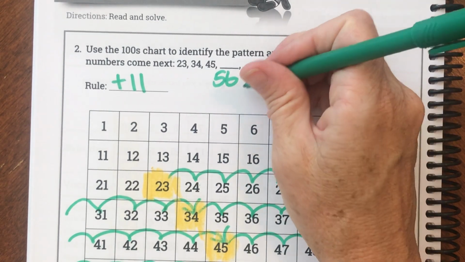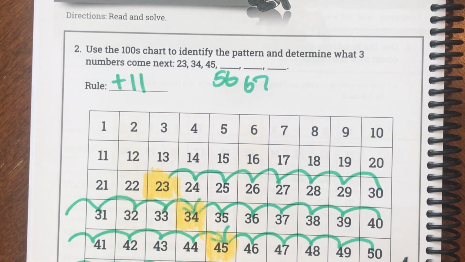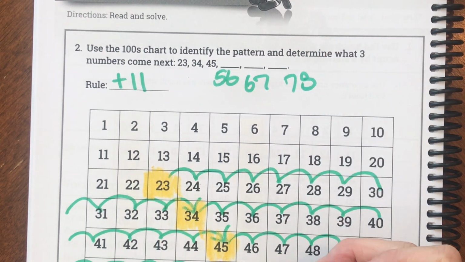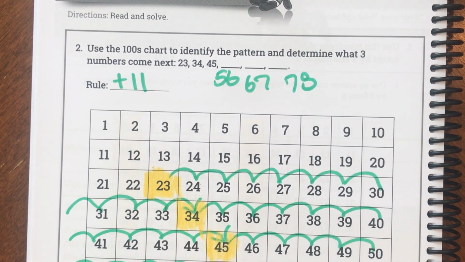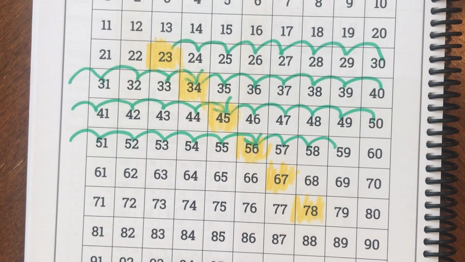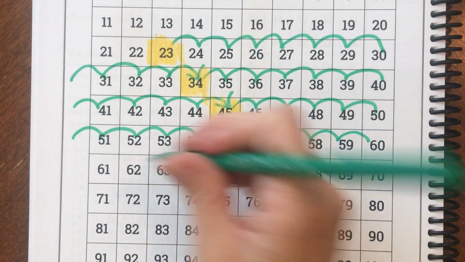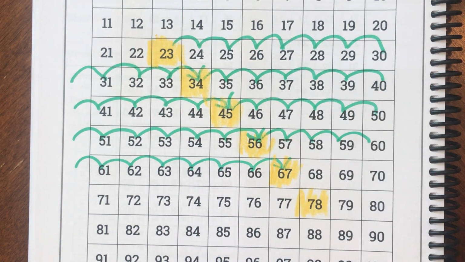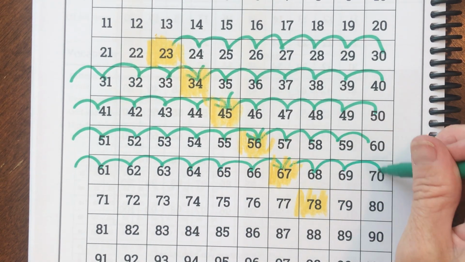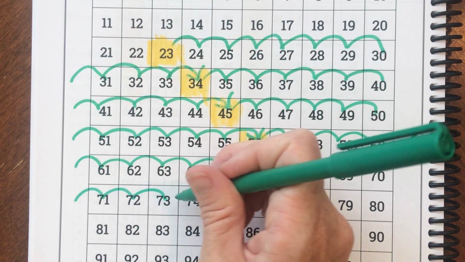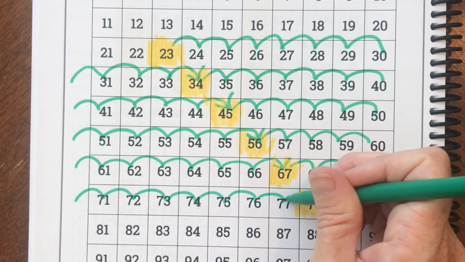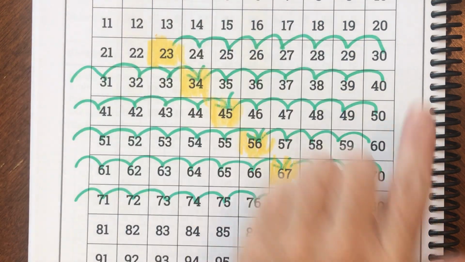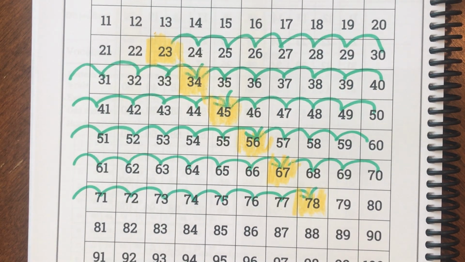So I bet our next one is 67 and 78. And we could check that by moving 1, 2, 3, 4, 5, 6, 7, 8, 9, 10, 11. It worked out. 1, 2, 3, 4, 5, 6, 7, 8, 9, 10, 11. So nice diagonal, plus we were able to count 11 each time.